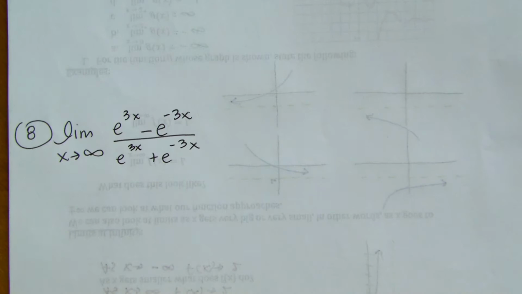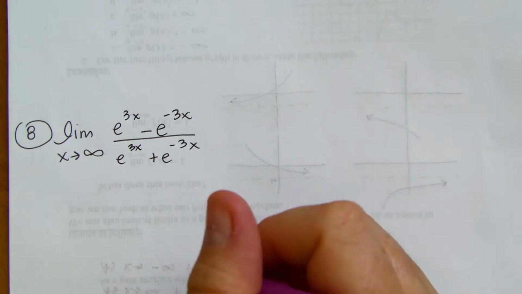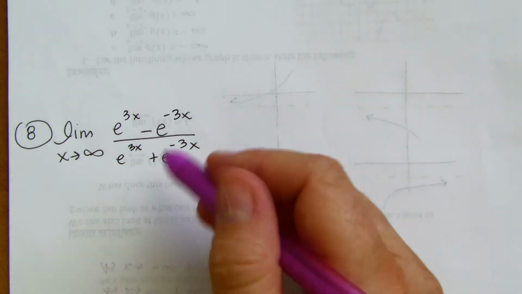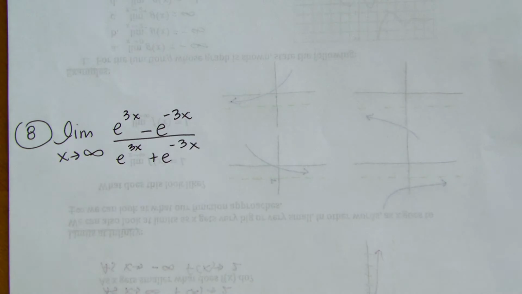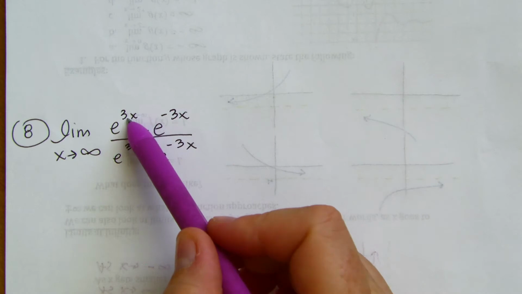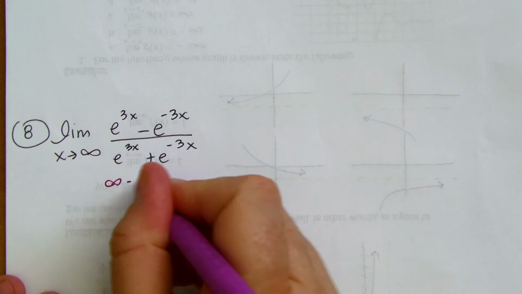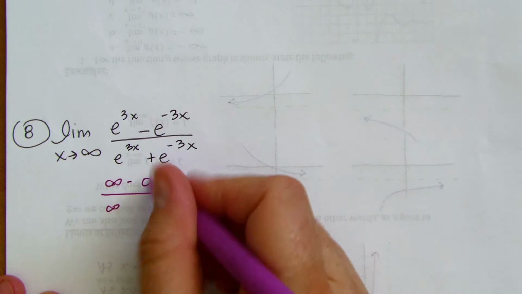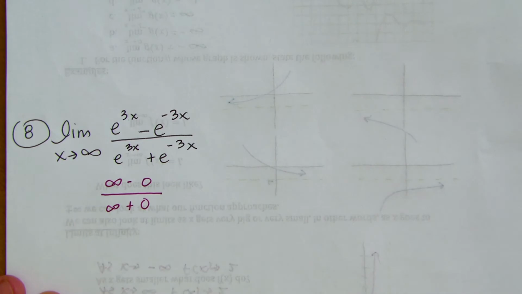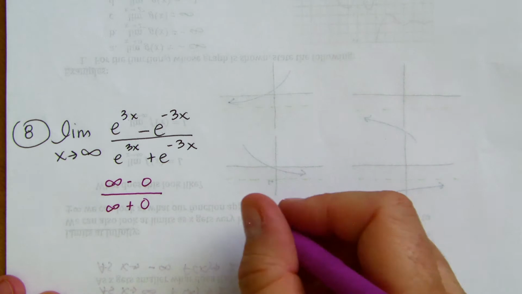This is an exponential equation now, and there's a couple different ways we're going to rewrite this function. First off, we've got e to the 3x and then e to the negative 3x. And if I were to go to infinity right now, this is going to go to infinity. This is going to be 0. So we'll have infinity minus 0. And on the bottom, this will go to infinity, and this will go to 0. So we have infinity over infinity, and this is one of those indeterminate forms that we need to rewrite.